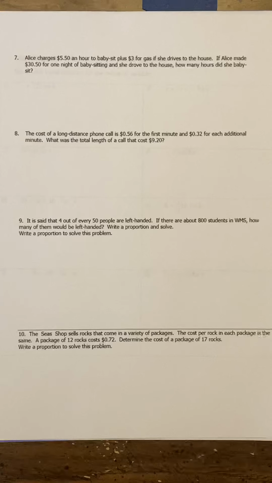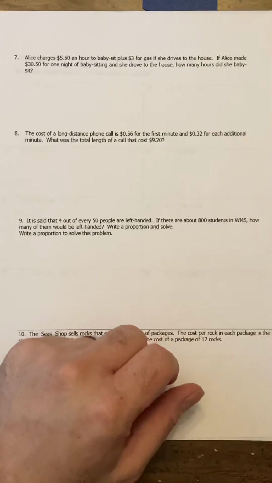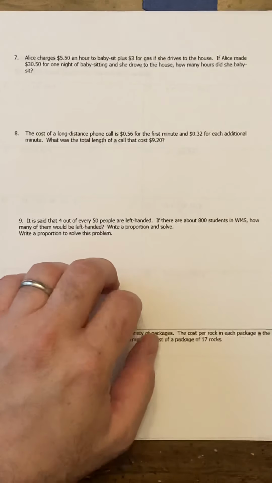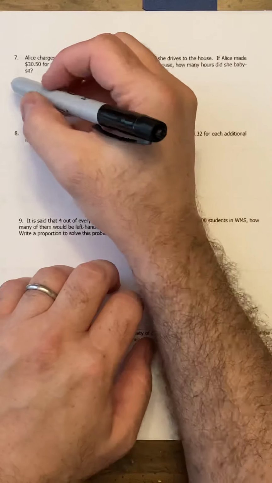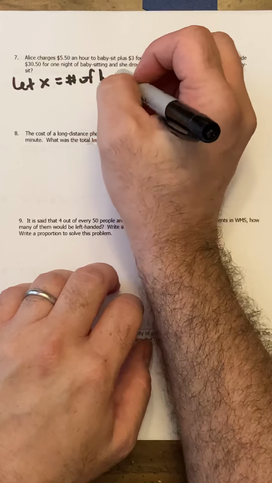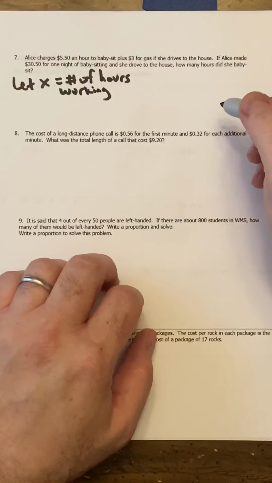Alice charges $5.50 an hour to babysit, plus $3 for gas if she drives to the person's house. If Alice made $30.50 for one night of babysitting, and she drove to the house, how many hours did she babysit? One thing you should consider is defining the variable that's missing. What we're missing is how many hours she babysat. So we're going to let x equal the number of hours working. That's going to be our variable.